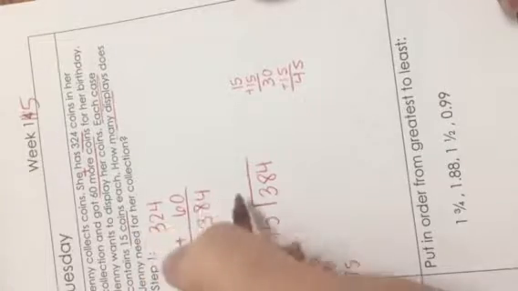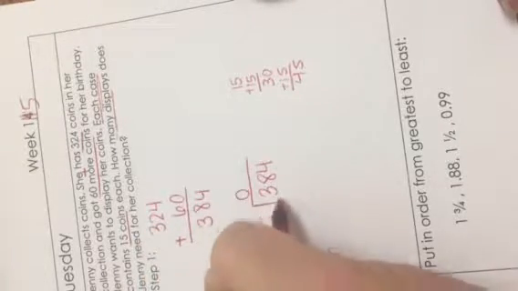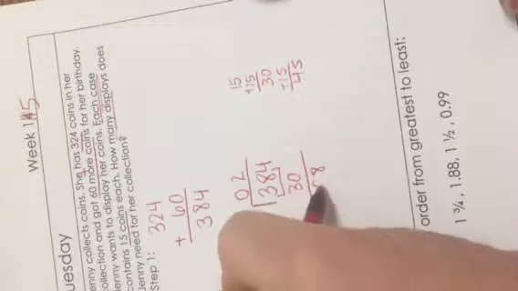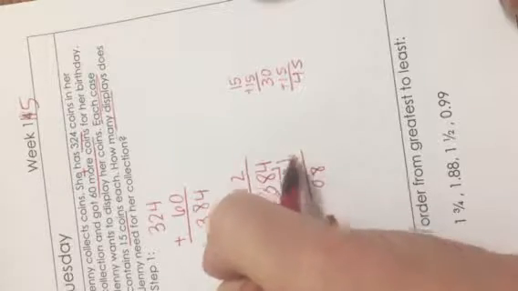So 15 can't go into 3. And we're going to look at 38. So 15 is less than 38, so I'm going to see how many times it goes in. 1, 2. It can only go in 2 times. So 15 times 2 is 30. 8 minus 0 is 8. 3 minus 3 is 0. I'm going to bring down my 4.